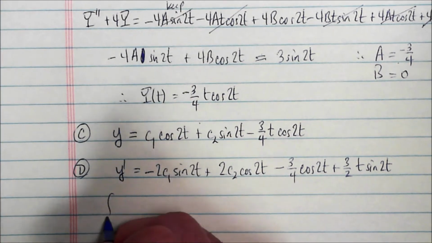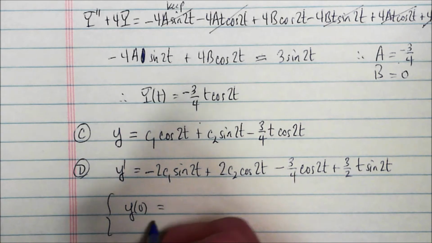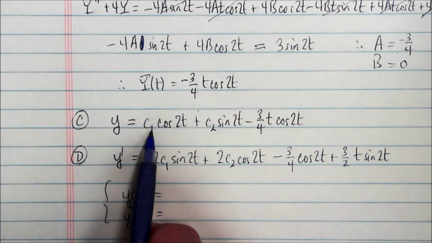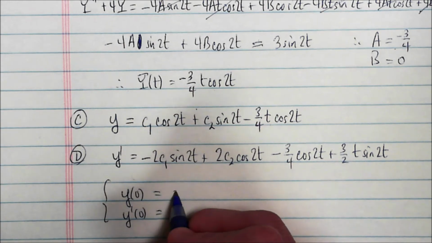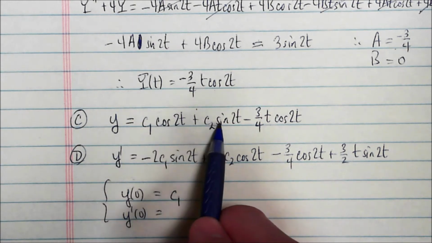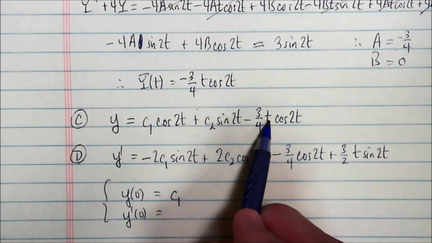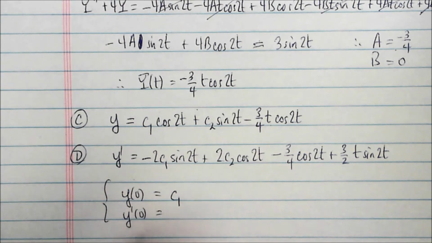Okay, so now let's plug in 0. Y of 0, y prime of 0. Plugging 0 into y, I get C1, and that's it. If I plug 0 into this, I get 0. If I plug 0 into t here, I get 0. So all that's left is C1.